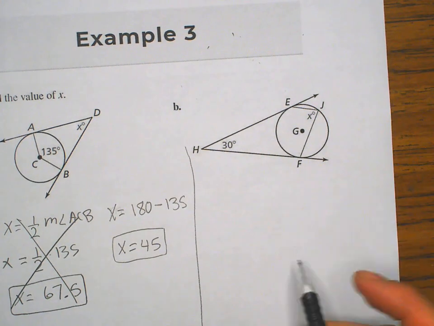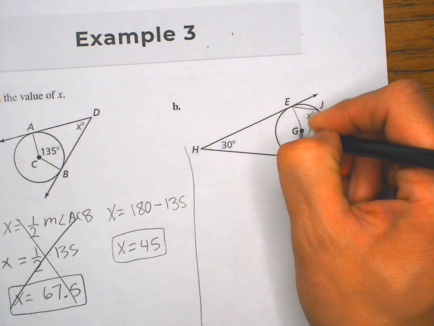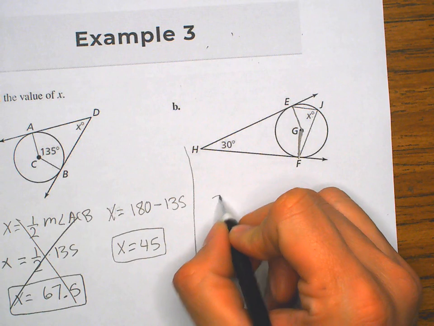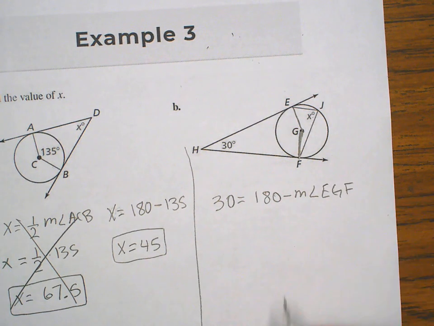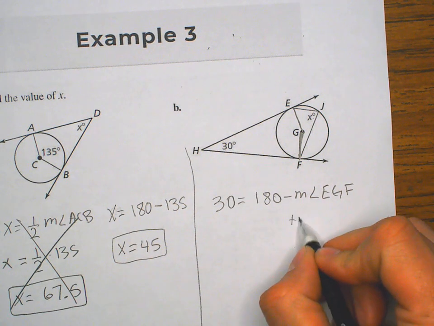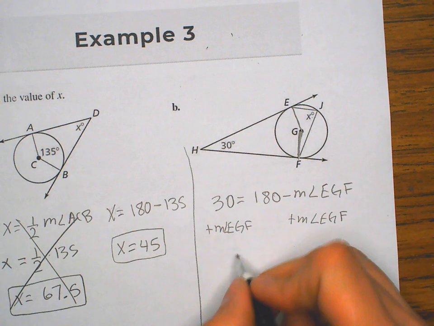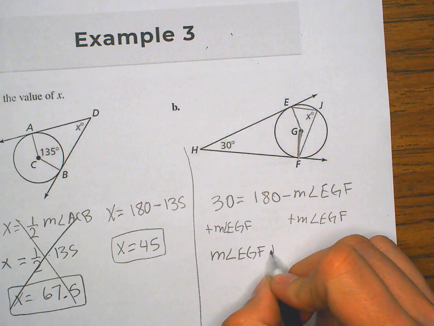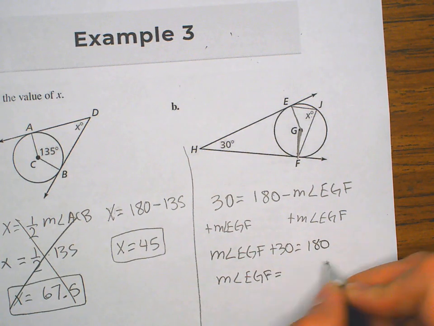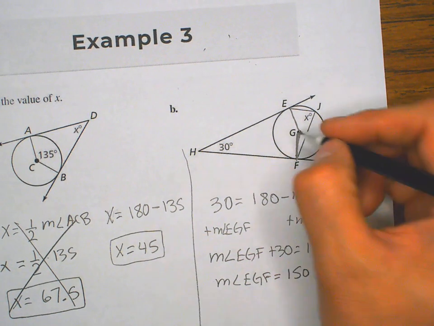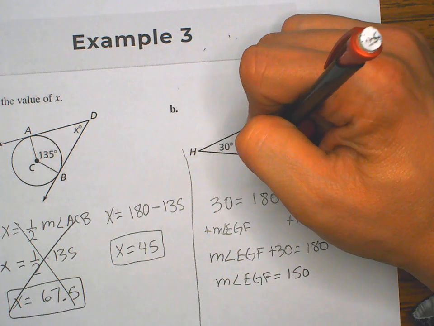Okay, so let's take a look at the next step for this one. Okay, our goal is to figure out what is X. But before I do that, I need to figure out what the heck is this right here. Okay, what exactly is that angle right there? So I do know that 30 is equal to whatever 180 degrees is minus the measure of angle EGF. Okay, so what I'm going to do is add the measure of angle EGF to both sides. Okay, and that's going to give me the measure of angle EGF plus 30 equal to 180 degrees. Now, when you subtract 30 from both sides, you get the following. That gives you 150. So what does that mean? That means that this angle right here is 150, which means that this arc right here is also 150.